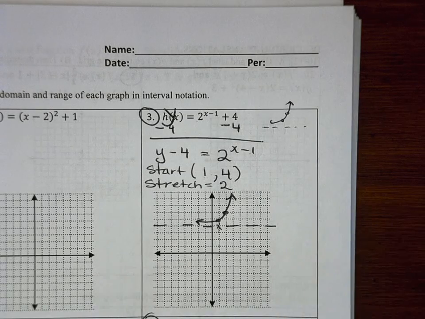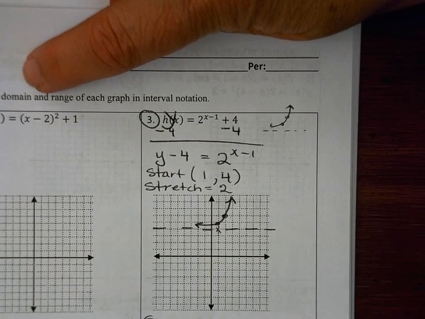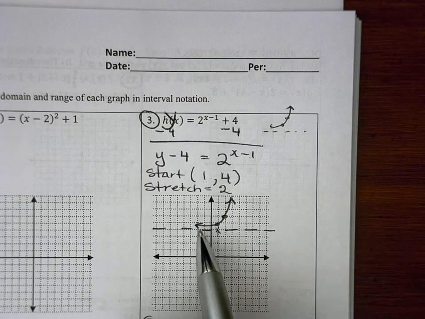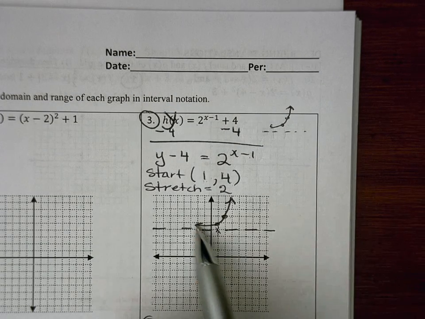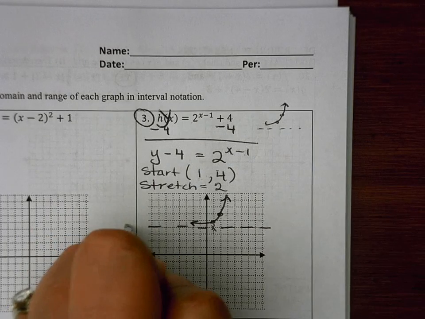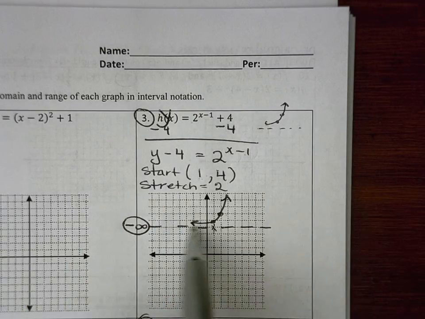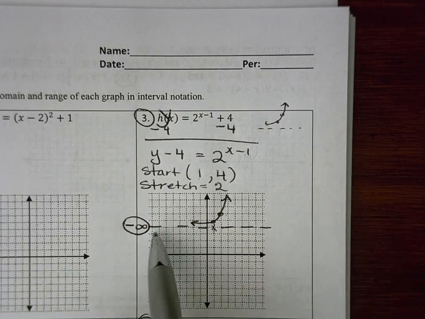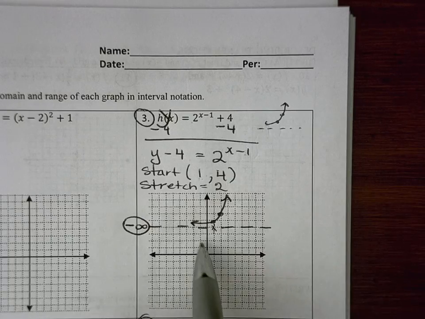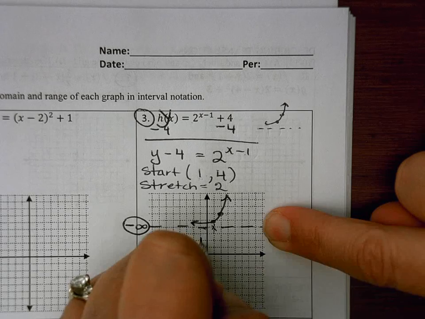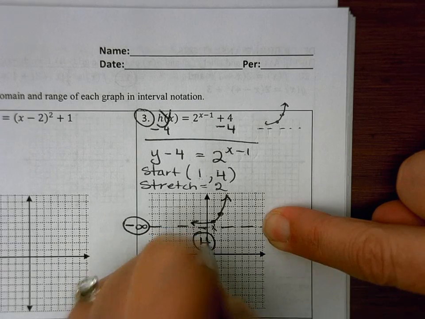And now for domain and range. So the domain is left to right. So I'm going to look at my arrow. So I have an arrow here. This arrow means forever to the left, so that would be negative infinity. Does not mean forever down, because the asymptote keeps me from going forever down. So my asymptote is at 1, 2, 3, 4. So that means I do not go below 4.